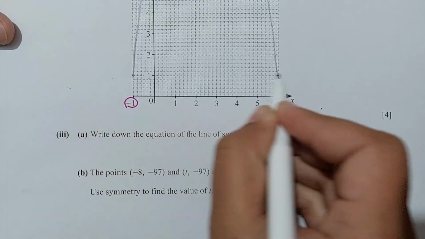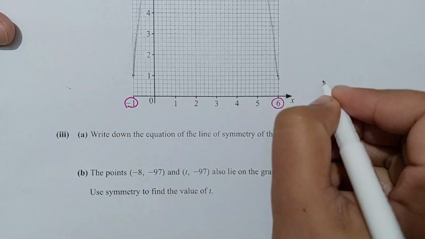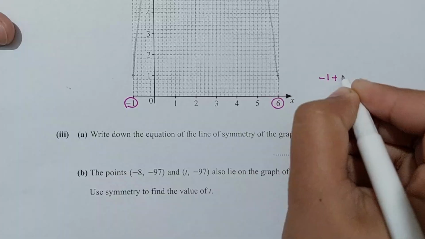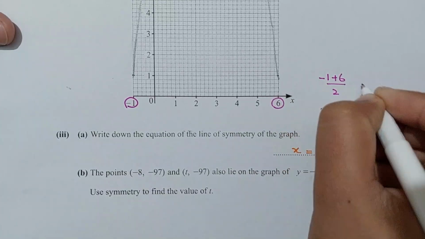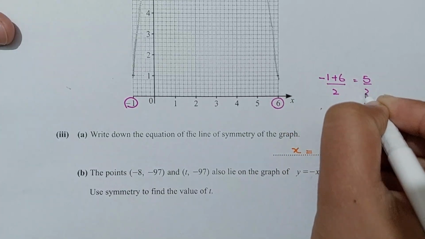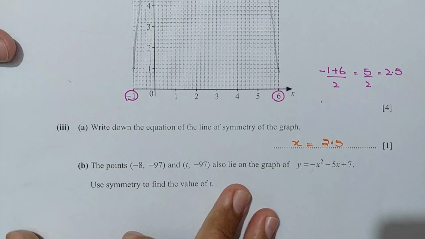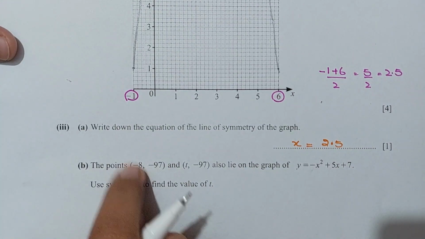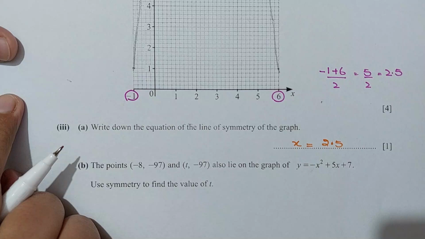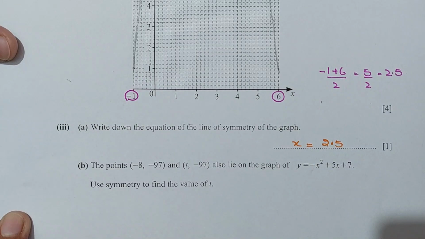We have the same y value, 1, right? So when we do -1 plus 6 and divide by 2, this is 5 by 2, which equals 2.5. We got the line of symmetry. And you can also see that somewhere -8 lies over here, and we have -97 over here.